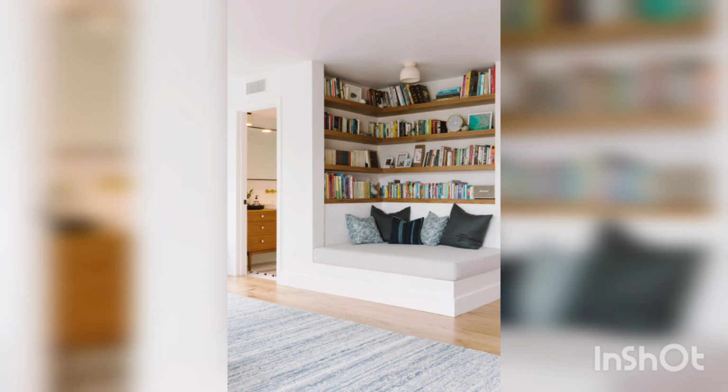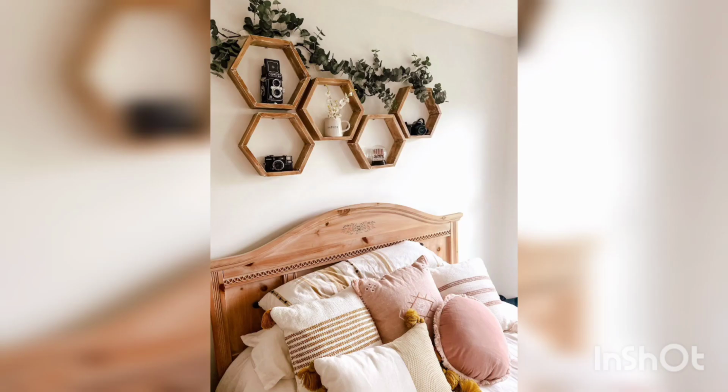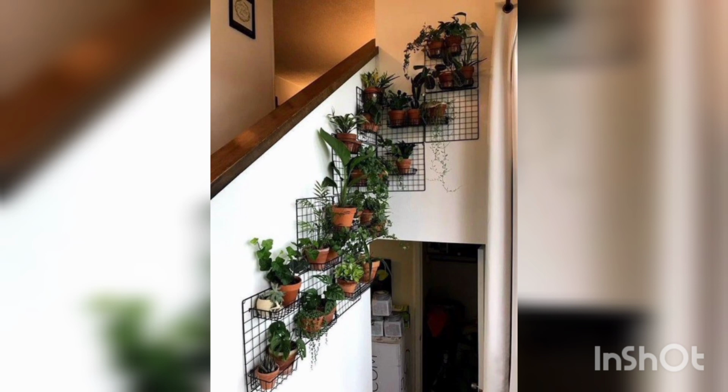You are watching another decorating ideas for the library. You are watching mirror decorating on the wall. You are watching the shelves decorating on the wall. You are watching the plants, how to decorate plants pot on the wall.